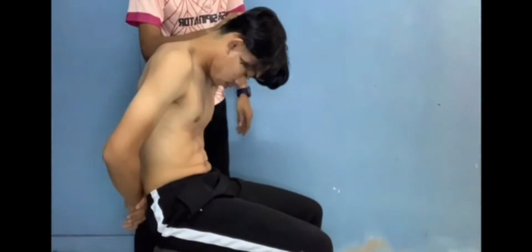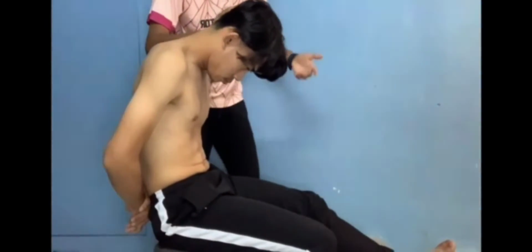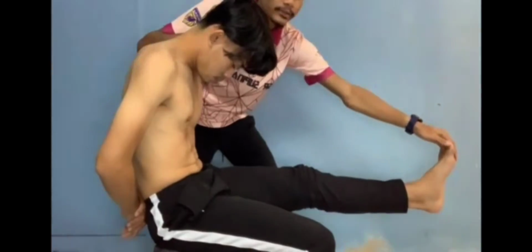Step 2 is gently apply overpressure to the shoulder with one arm and bring the chin to the chest. Pressure like this. And the last step is then ask the patient to extend the knee on the affected side while maintaining this position. And then do like this.